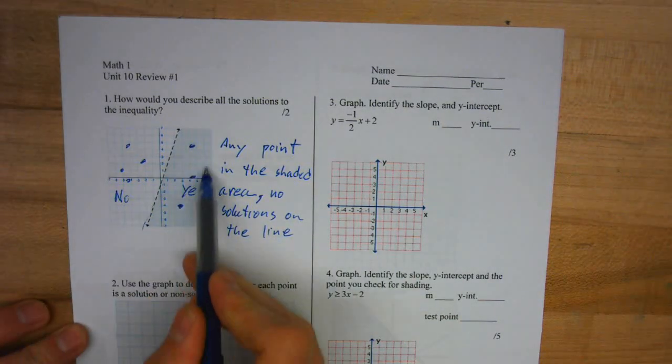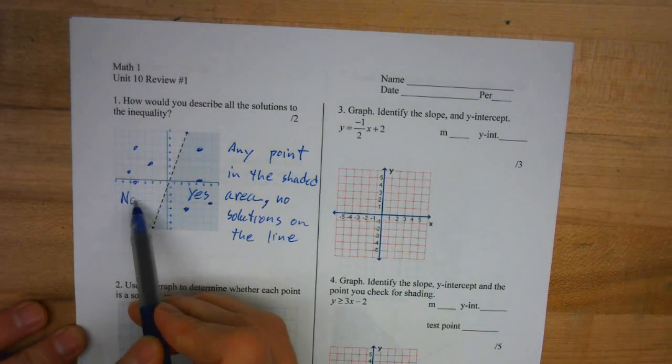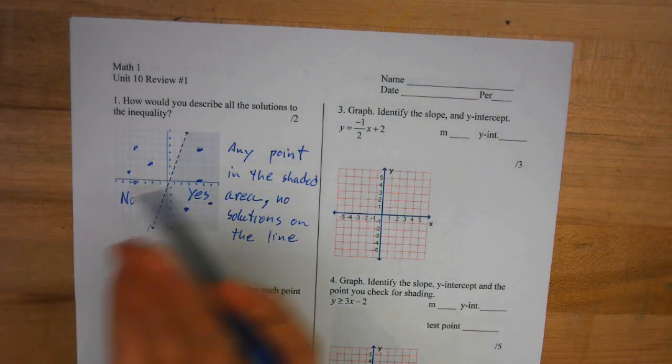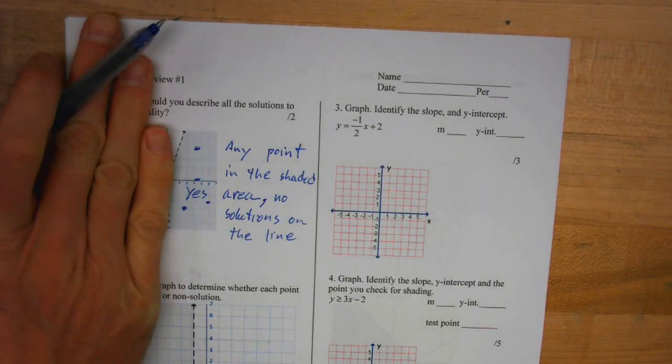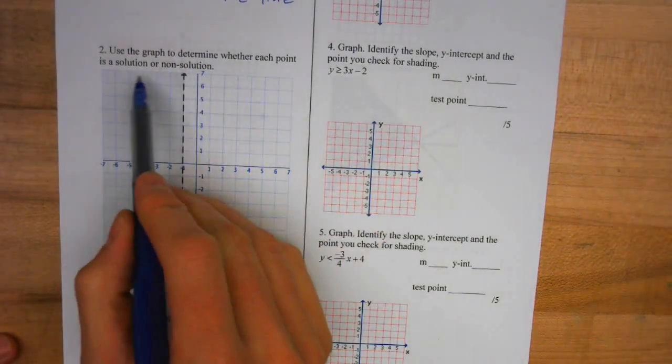And I would actually accept this on the test as well. Like you put points over here and you write yes in the shaded area, and a bunch of points over here and you say no in the non-shaded area. That would let me know very clearly that you understand that solutions are over here, solutions are not over here. Okay. All right, up next it says use the graph to determine whether each point is a solution or non-solution.